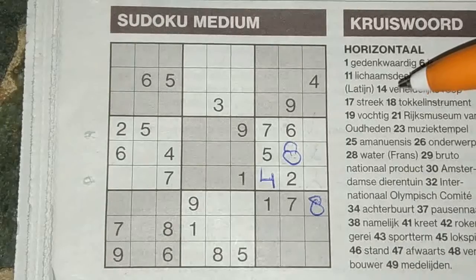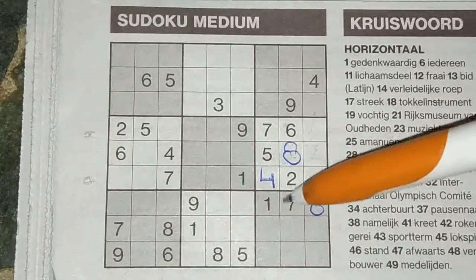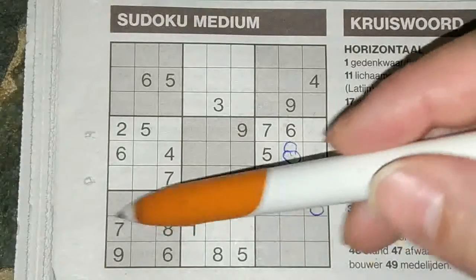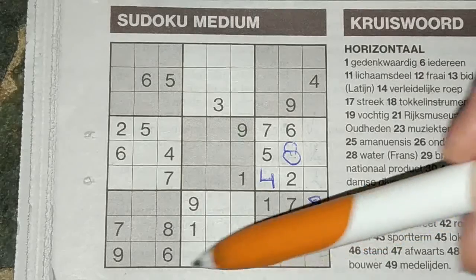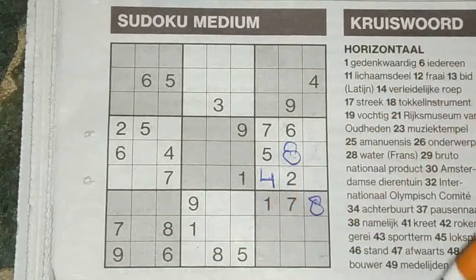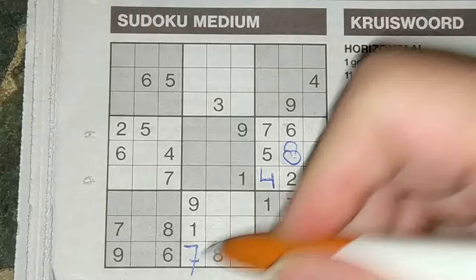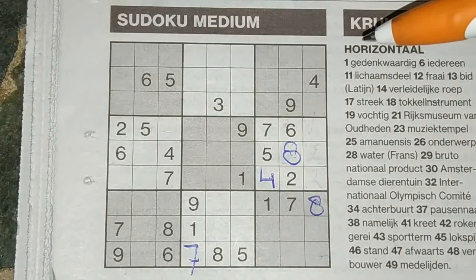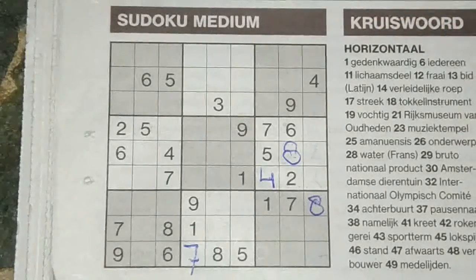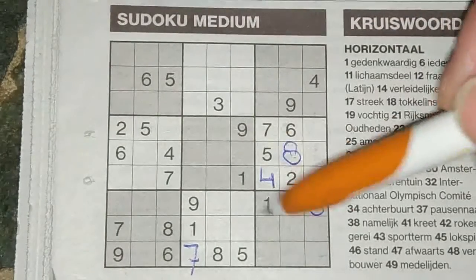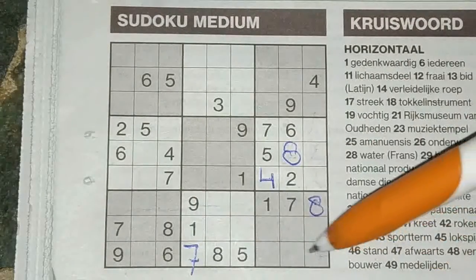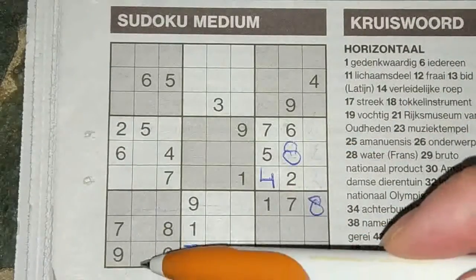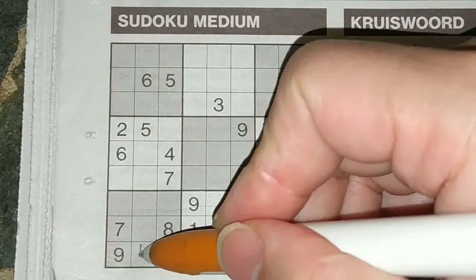Then we go to the 7 in this row, 7 in the row below. So in the last row, the only place for a 7 should be here. Then a 1 in this row, a 1 in the row below. So in the last row, the only place for a 1 should be here.